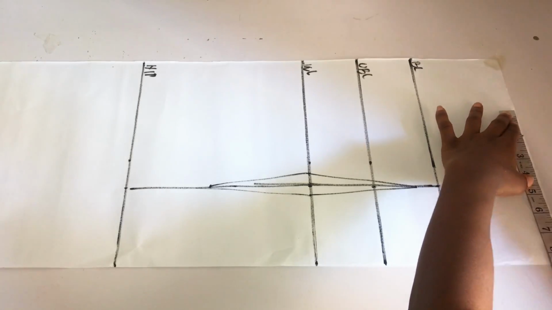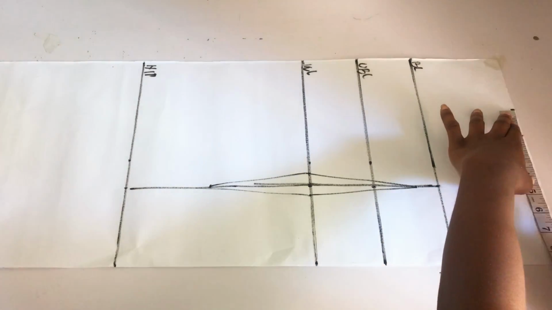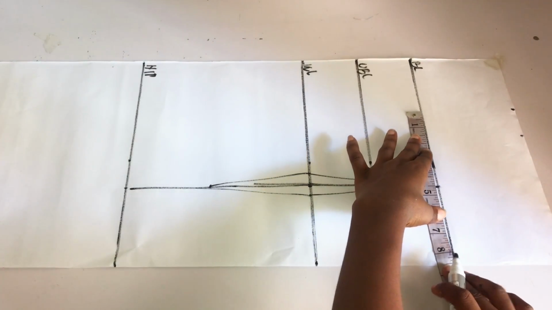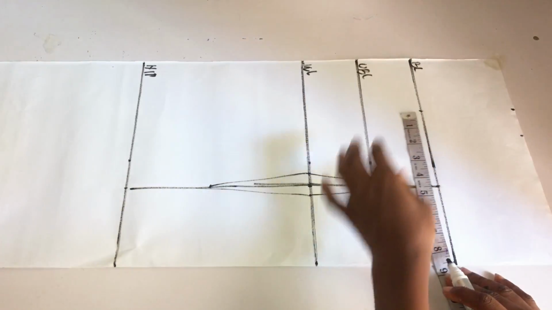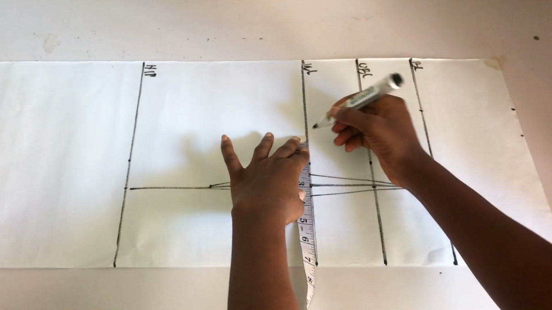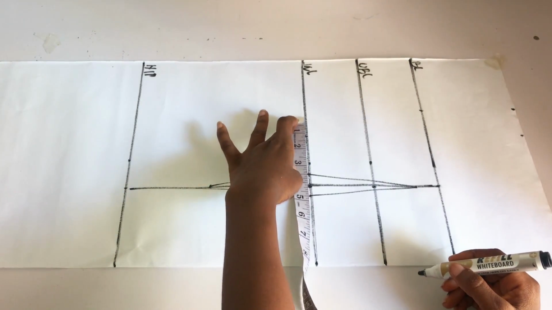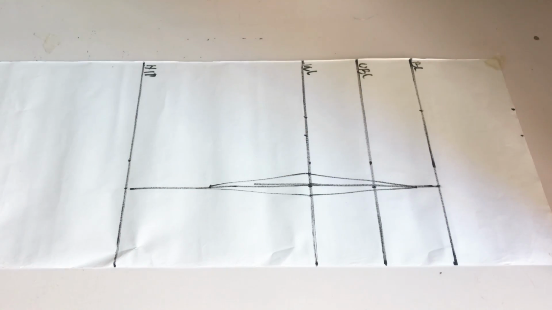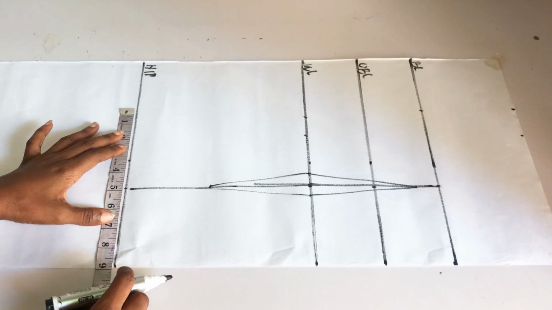Now I will start placing my measurements. So on the chest line, I'll place my bust circumference divided by 4. I repeat the same thing on the bust line, my bust circumference divided by 4. On the under bust line, I'll place my under bust circumference divided by 4. On the waistline, I'll place my waist circumference divided by 4. And on this waistline, I'll replace the dart, okay, of 1 inch. And on the hip line, I'll take my hip circumference divided by 4. After doing that, I'll connect the dots together.